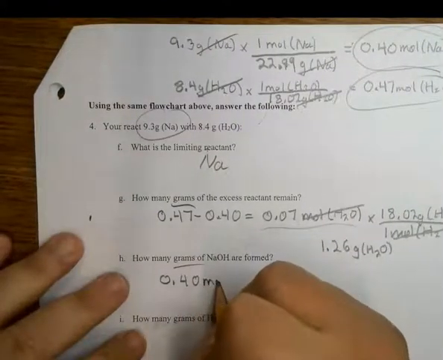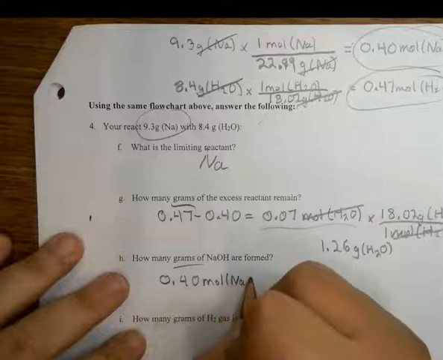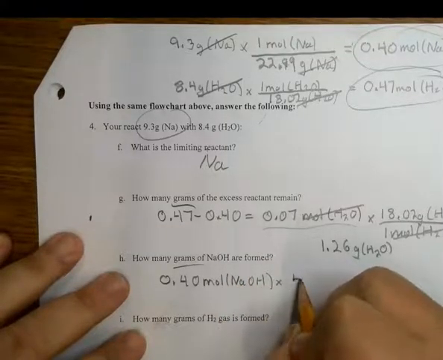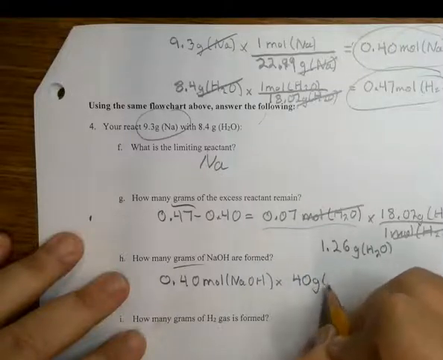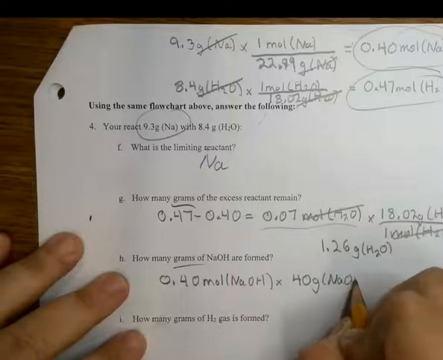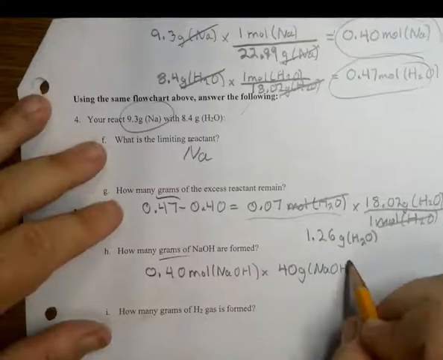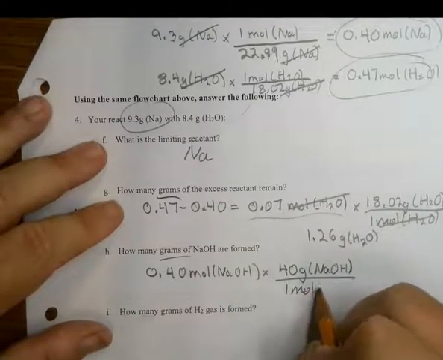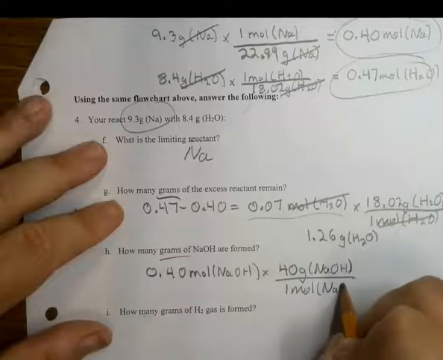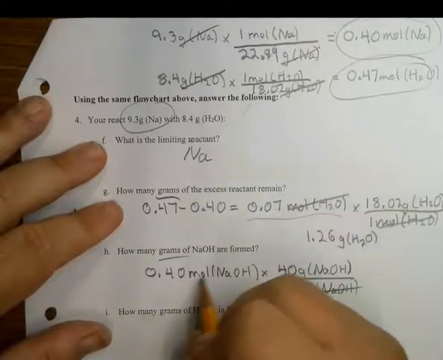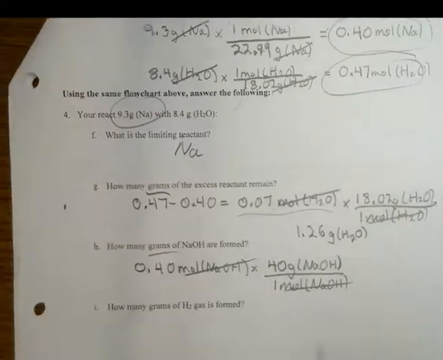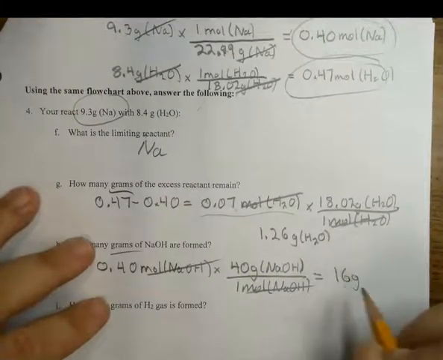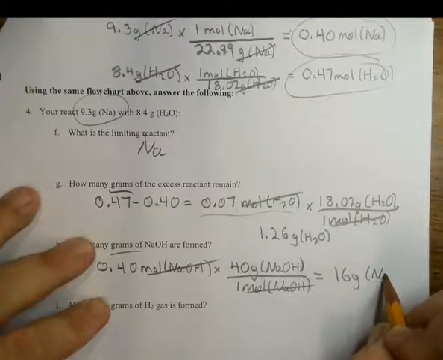Moles of NaOH times, there's 40 grams exactly of NaOH per mole. Just add up the sodium plus the oxygen plus the hydrogen masses and you get exactly 40. Moles of NaOH cancels and you get 0.4 times 40, which is going to give you 16 grams of NaOH is produced.